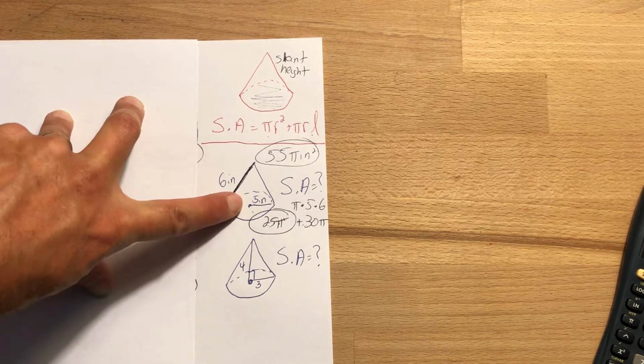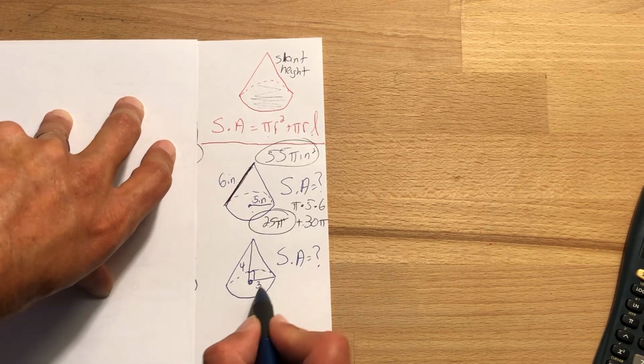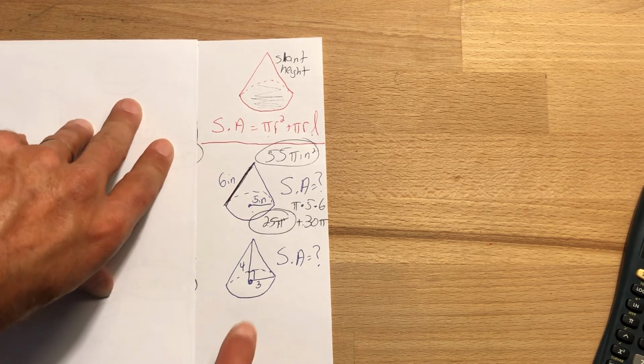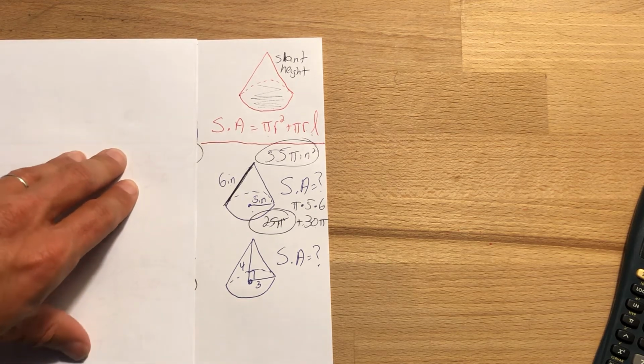That's the surface area of this. All right, let's have you try this one. Pause the video and let's see if you can do this one.